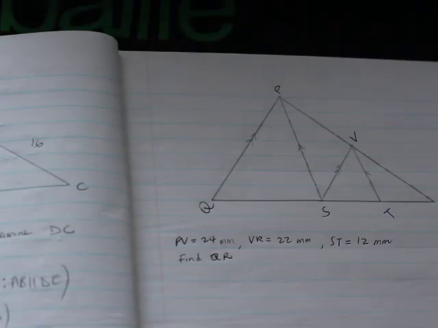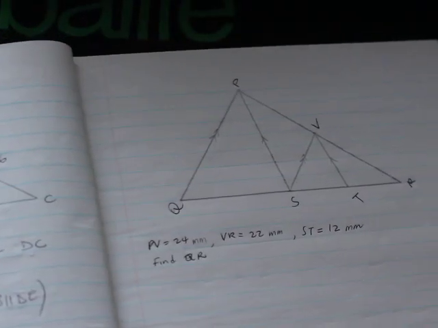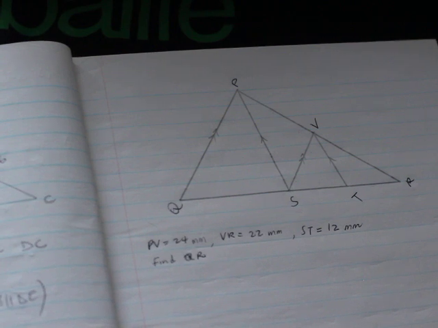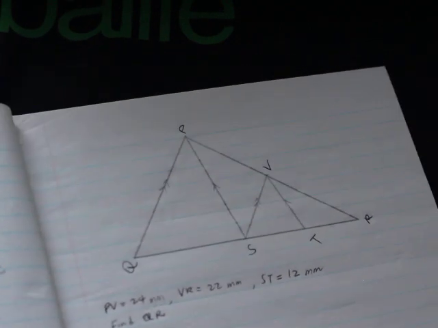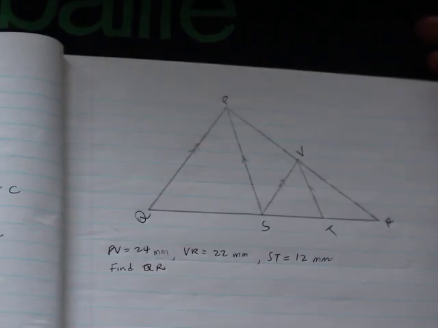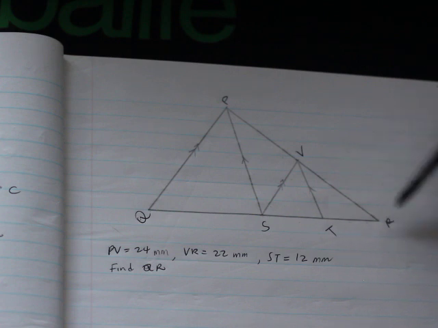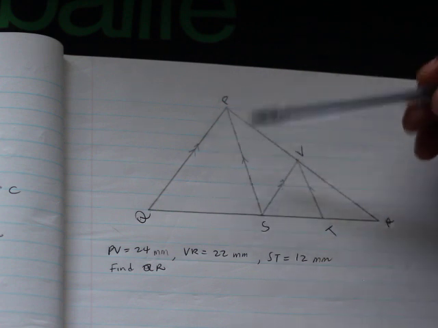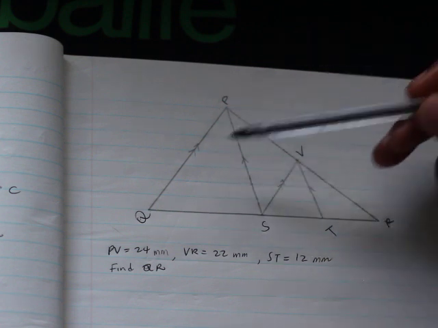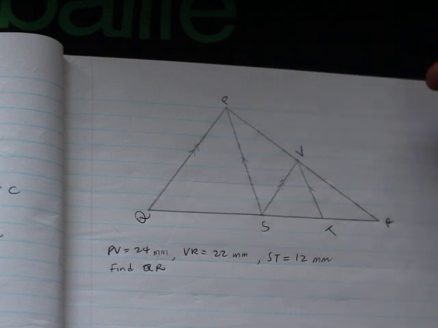And then there's another one which is slightly more interesting. Hopefully you guys can identify all the parallel lines. That's the most important thing when we're dealing with proportionality, being able to identify the lines that are parallel. Okay, so you can see that there's this big triangle, the big one, QPR, and there's SV being parallel to QP, so you can apply our proportional intercept theorem over there.